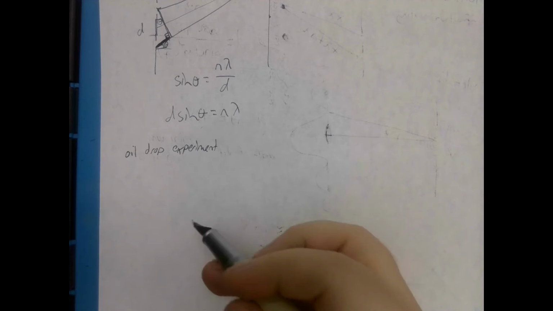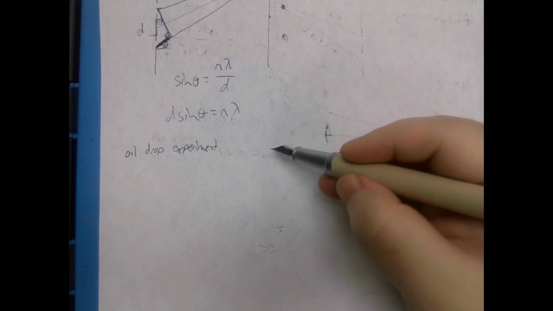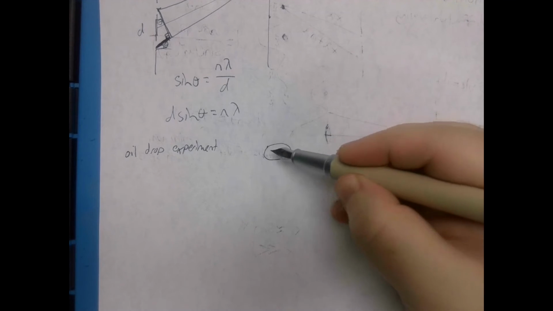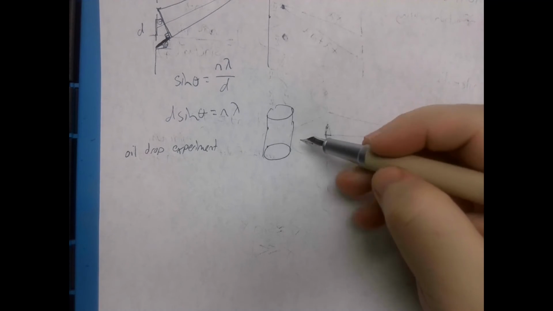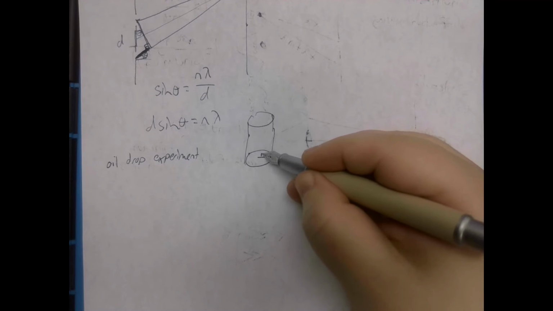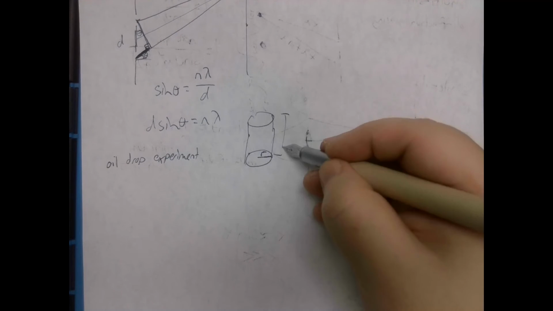The first time we measured the width of an atom, we didn't really measure the width of an atom, but we got close. What we did is, what's the volume of a cylinder? It has a radius r and a height h.